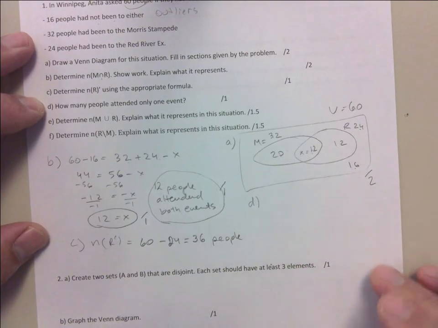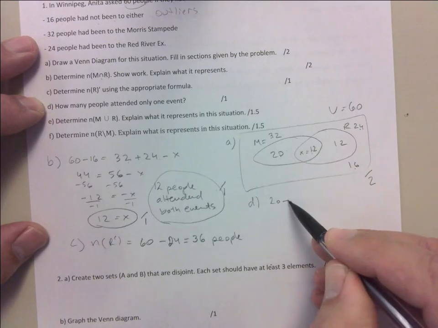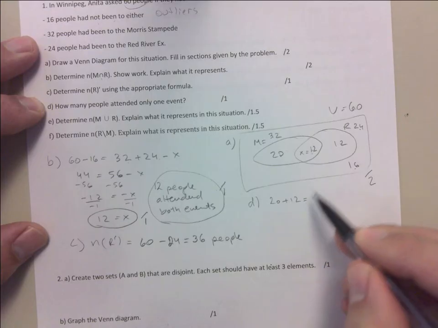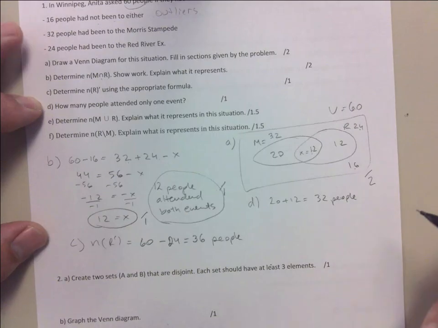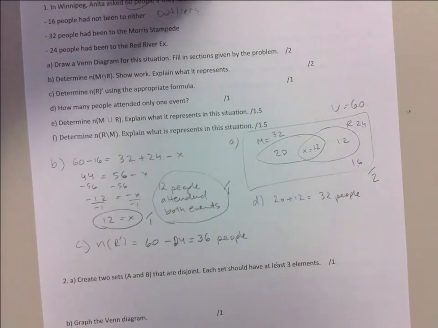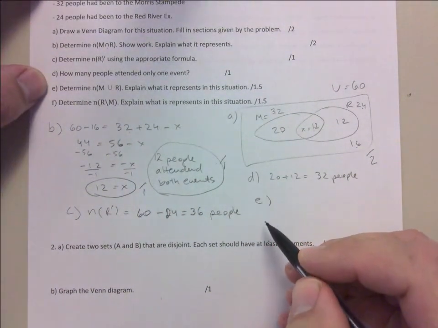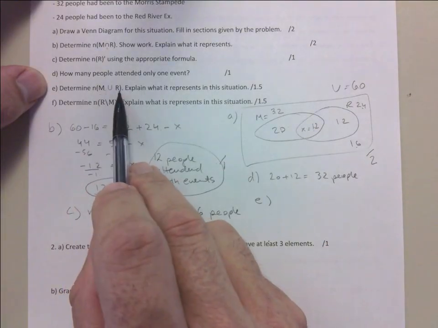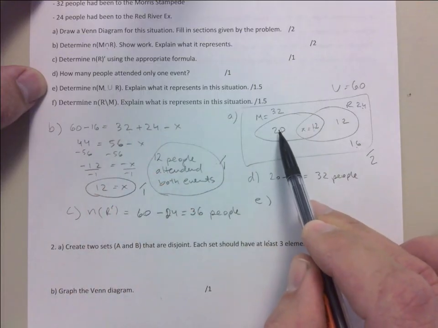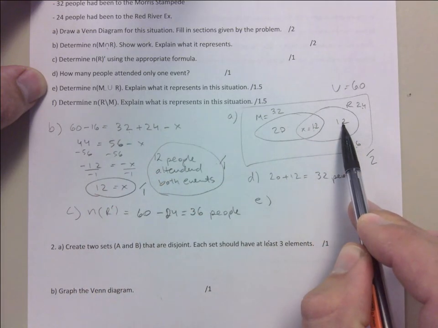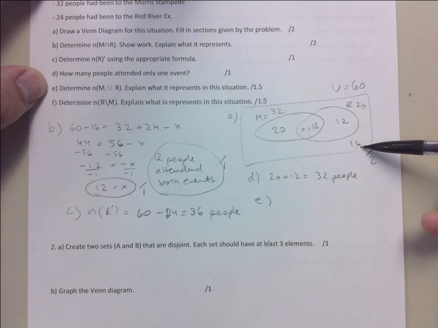D, how many people attended only one event? That would be the 20 here and the 12 there. So that is 32 people. Try to put people, attendees, or some kind of unit next to the numbers. E, determine the union of the 2 sets. Either you add up the 3 sections, or another way to find the union is to go universal minus 16.